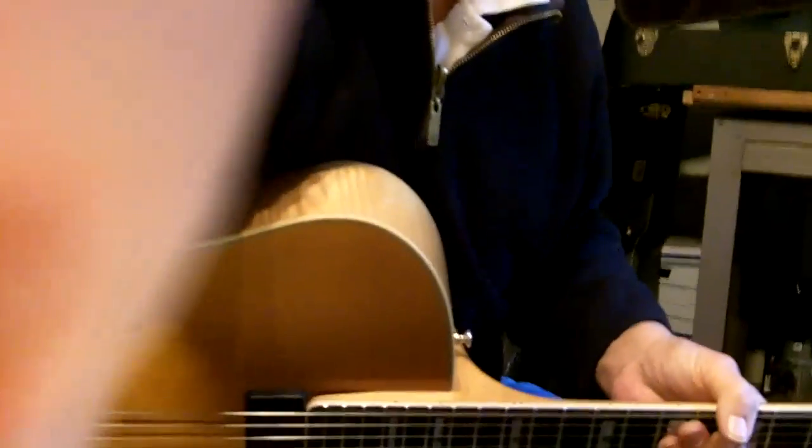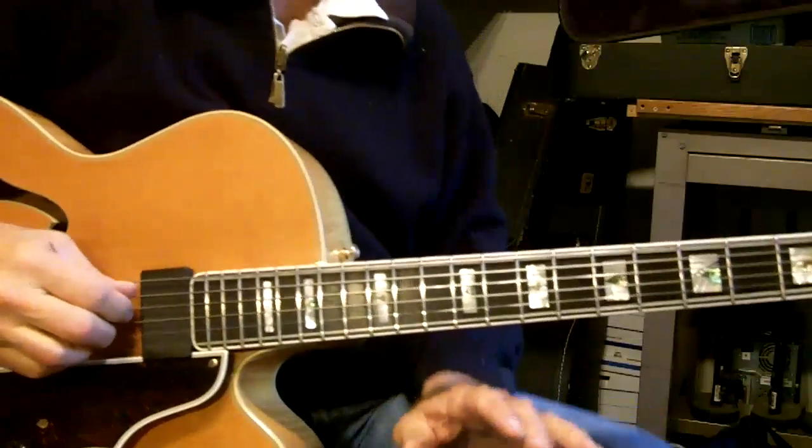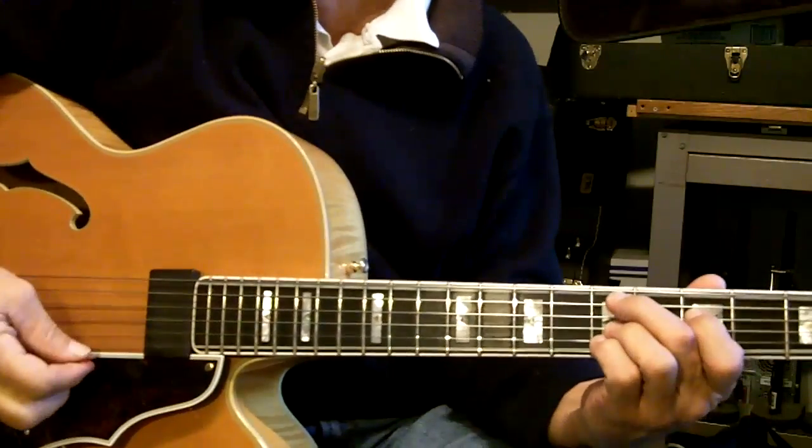Okay, let me try to do some modal stuff. It's not strict. It's just one way to approach it, and it's the way I kind of look at it. If you think of modal words, everybody's used to D minor.